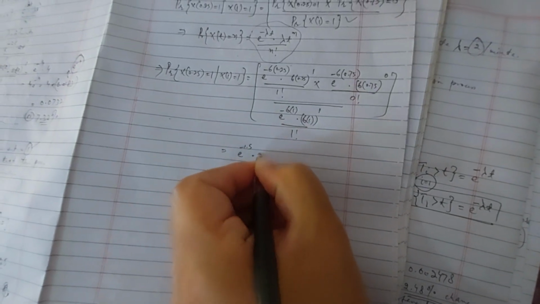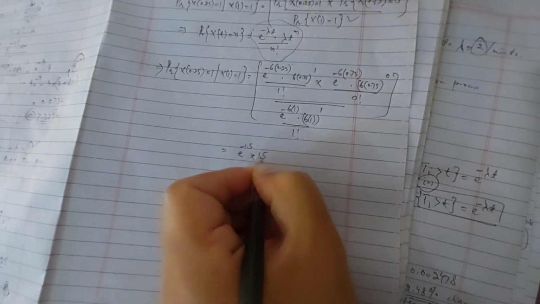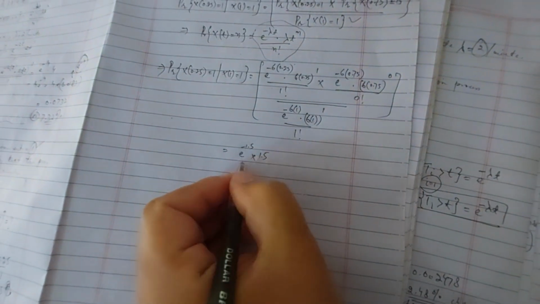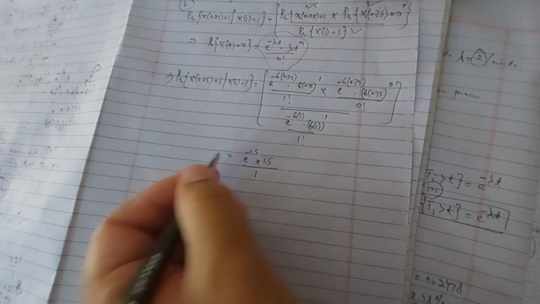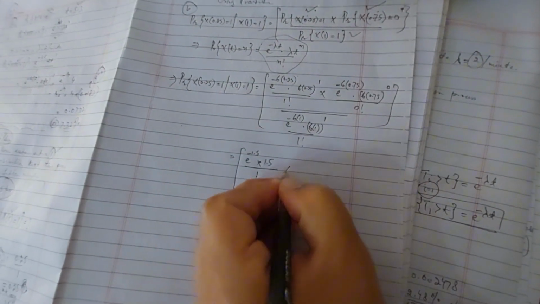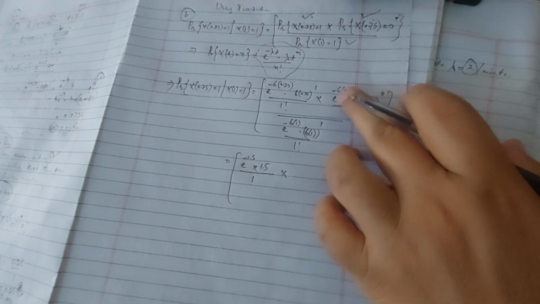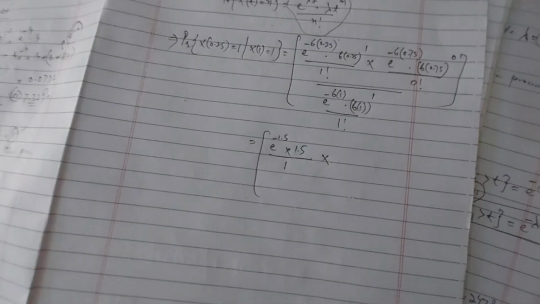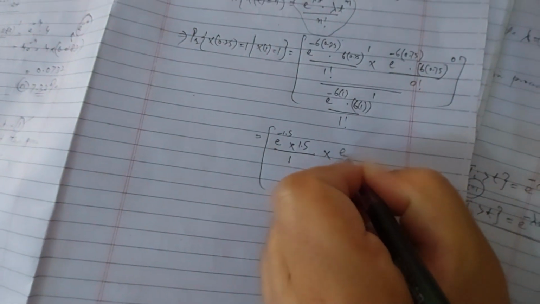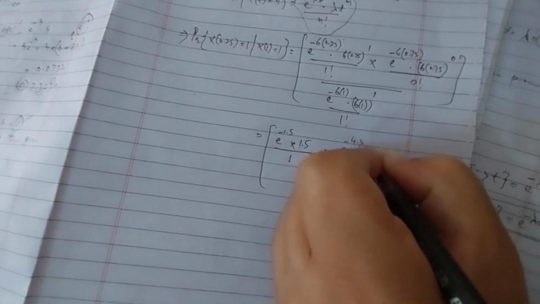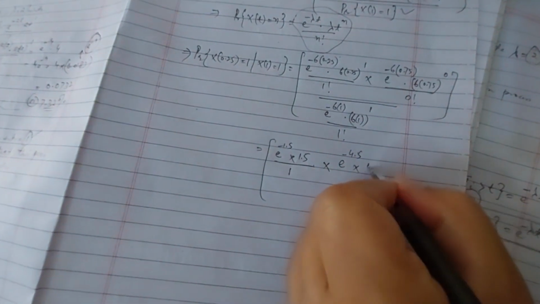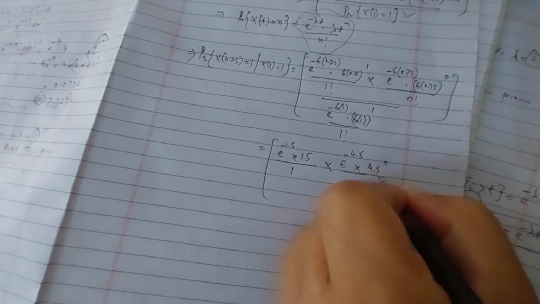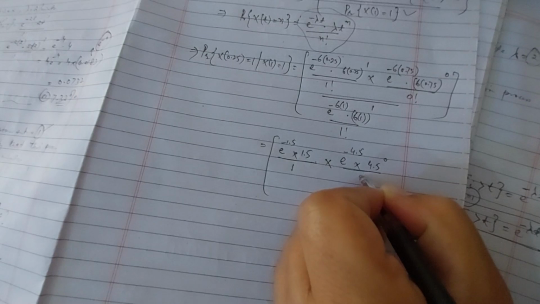And 1.5 raised to power 1 will be 1.5, divided by 1 factorial will also give us 1, multiplied by, now 6 multiplied by 0.75 will give us e raised to power minus 4.5, multiplied by 4.5 raised to power 0, so it will become 1, and 0 factorial also 1.